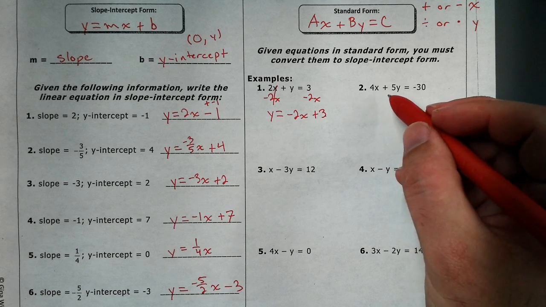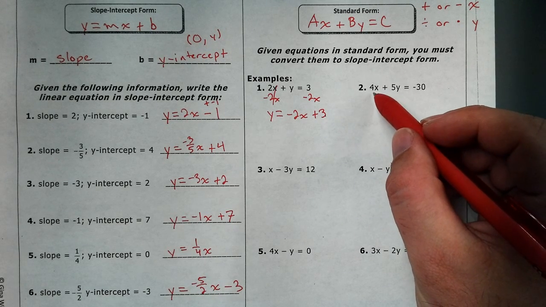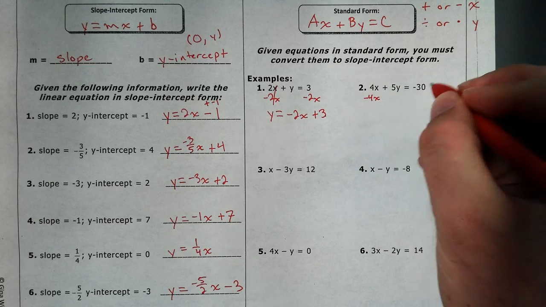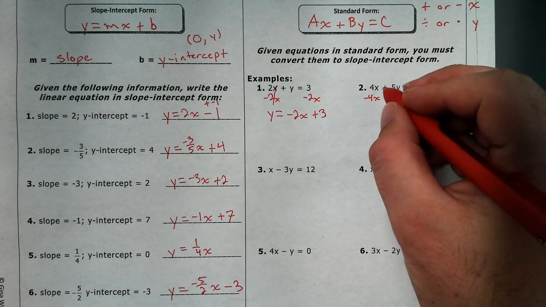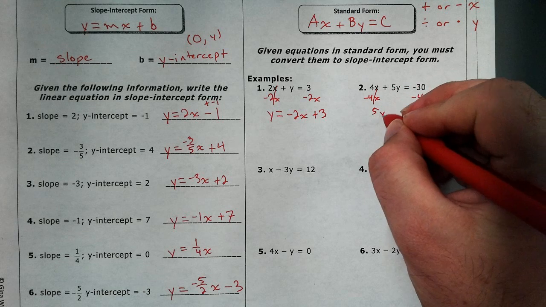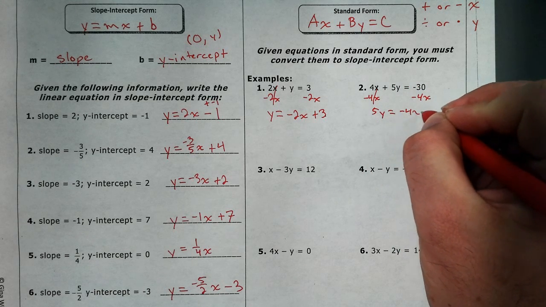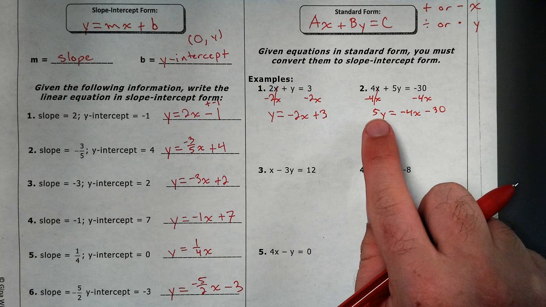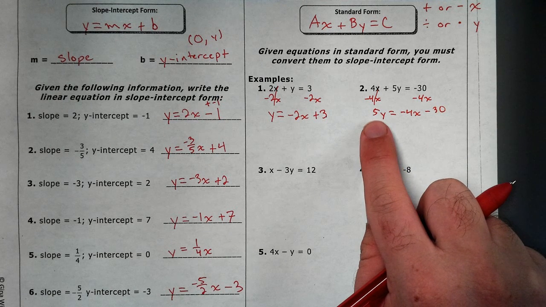So we're going to move our x. How do we move a plus 4x? Good, we're going to subtract 4x. Those cancel. I'll get 5y is equal to -4x minus 30. Now on this one, my y value isn't 1, it's 5.